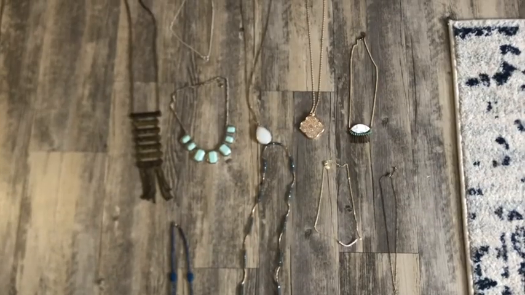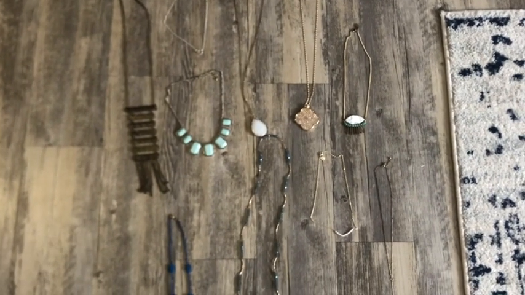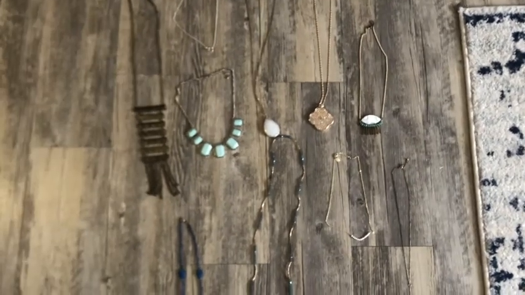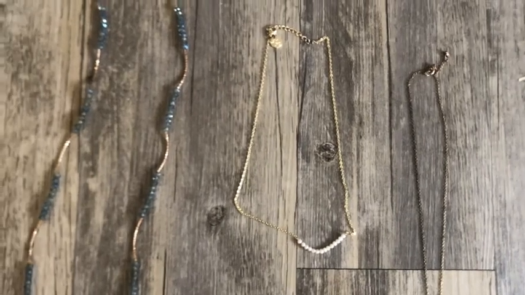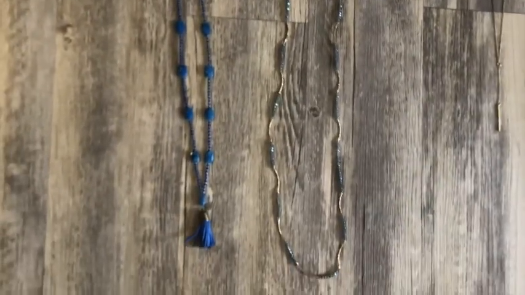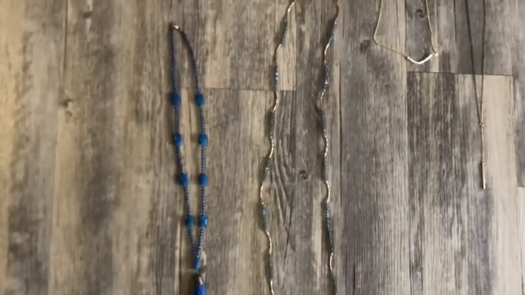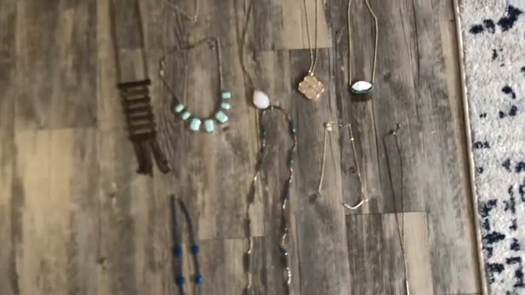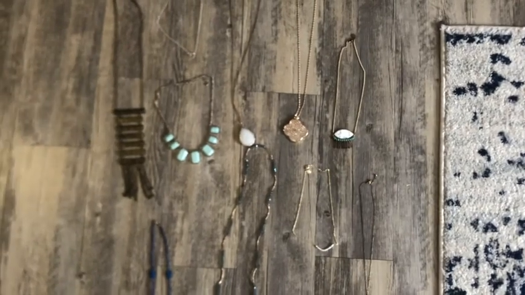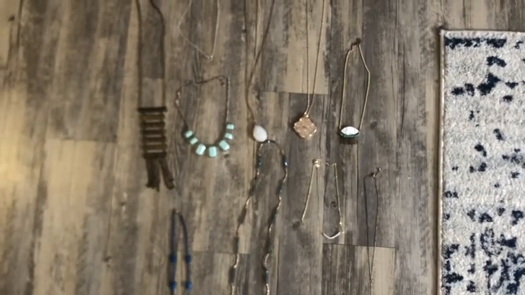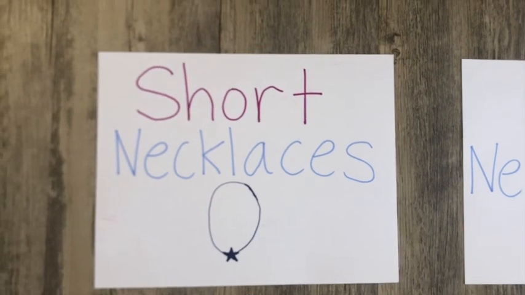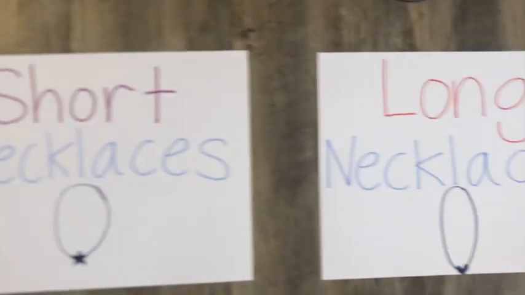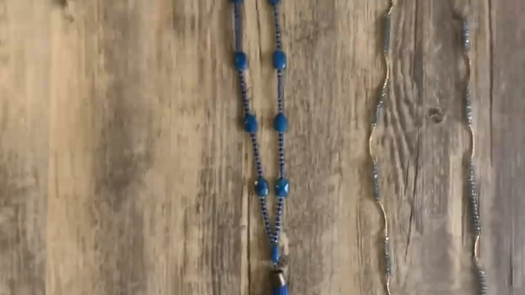I'm gonna sort my necklaces based on their length. So based on how short or long they are. I have shorter necklaces like this one here, but I also have longer necklaces like these two right here. So we're gonna figure out how many short necklaces I have and how many long necklaces I have. Then we'll be able to determine which necklaces I seem to like better. Okay, so my two categories that I'm sorting my necklaces in are short necklaces and long necklaces.